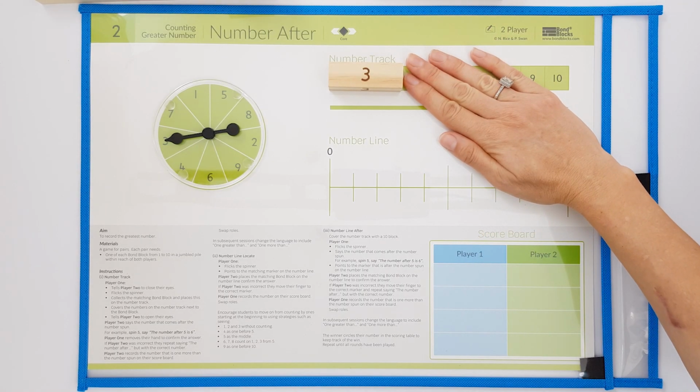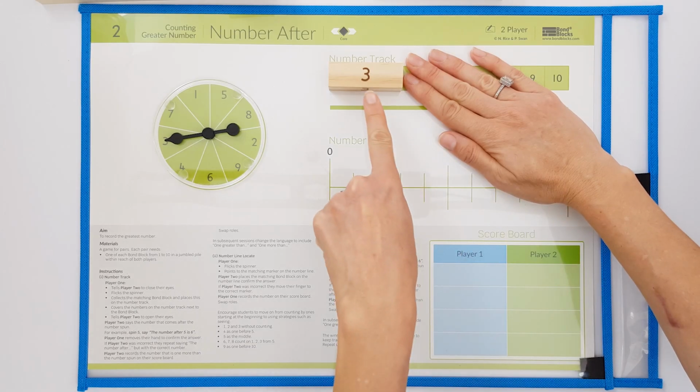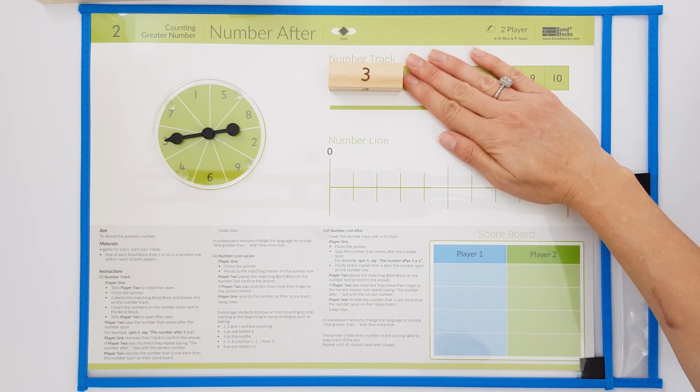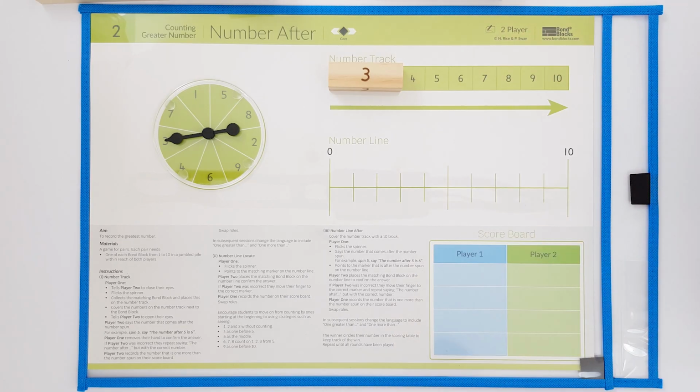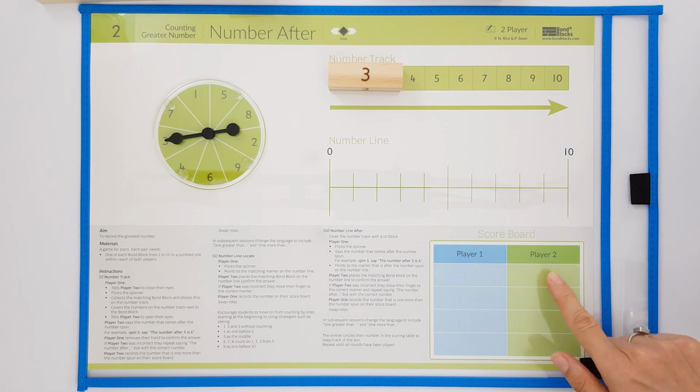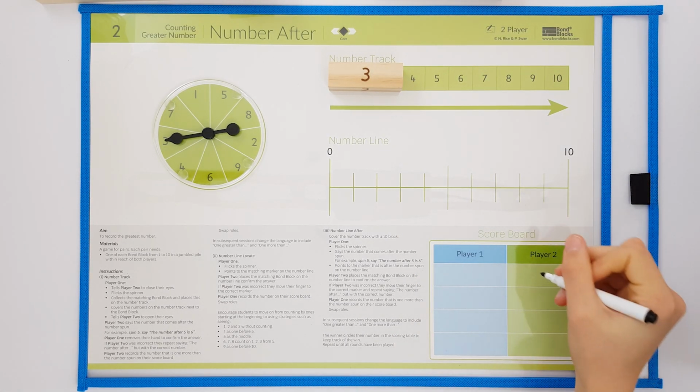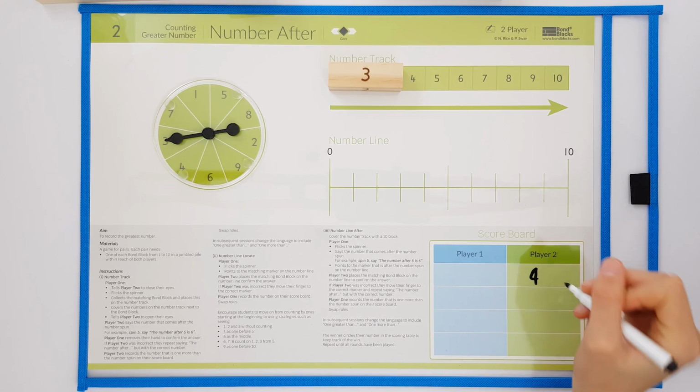Karis, open your eyes. Can you tell me the number after this? The number after 3 is 4. And then I can check. Now you're player 2, so you record your number there. And that's the number 1 more.